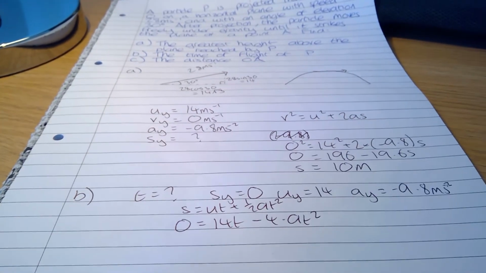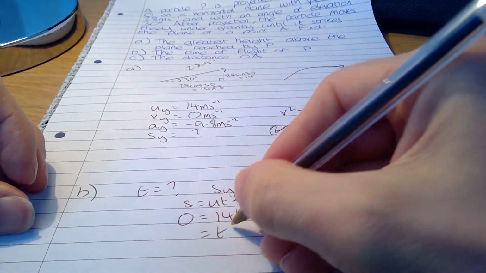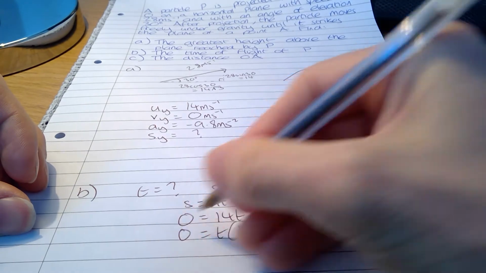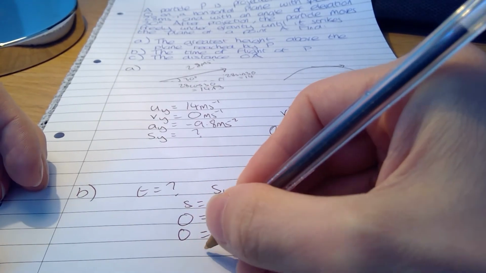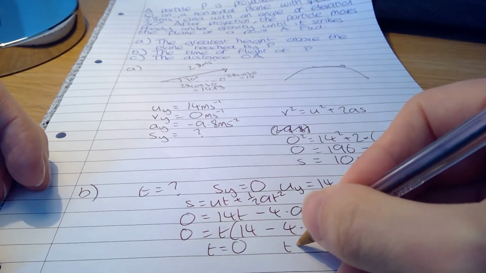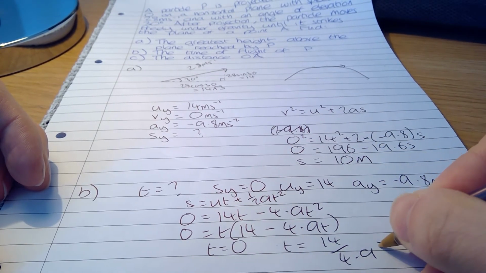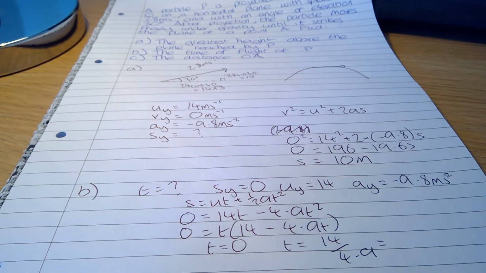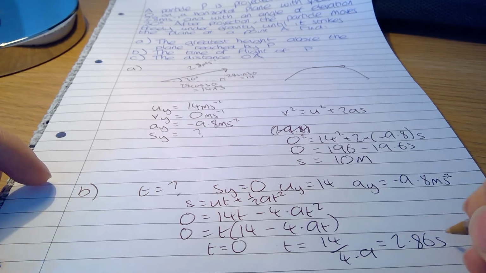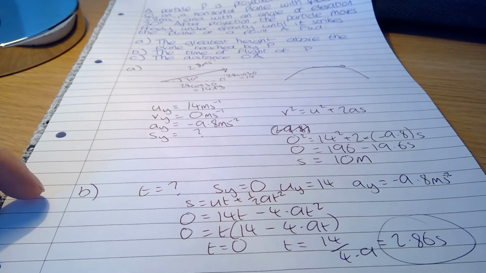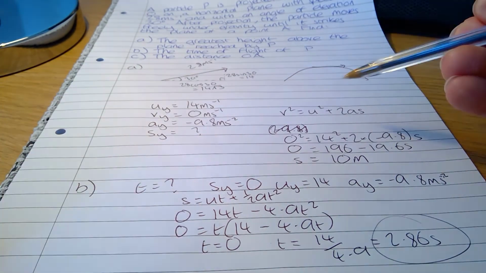So that's a quadratic equation. So we're going to solve that to get two solutions. One is going to be when t is 0. That's going to come from factorising here. And the other solution is 14 over 4.9, which is about 2.86 seconds. So the answer to the question is the 2.86, because t equals 0 was where we were at the start.